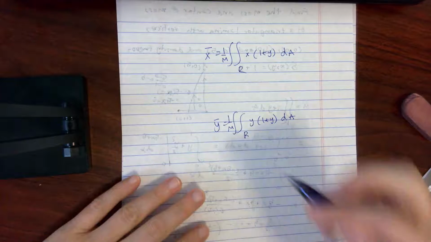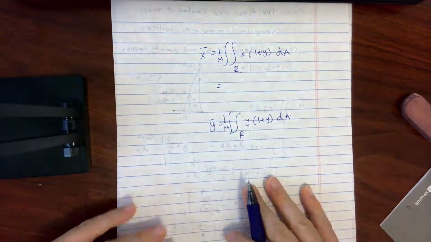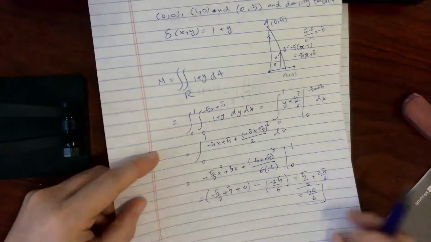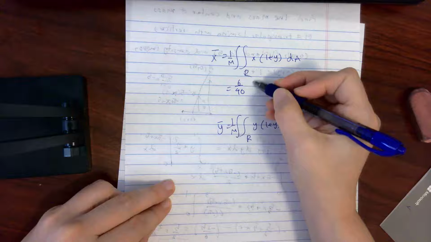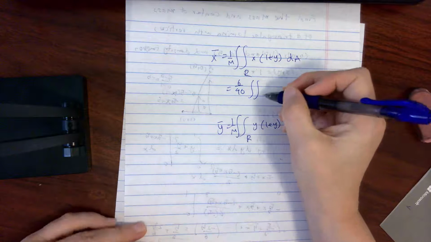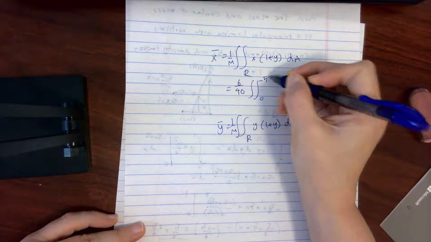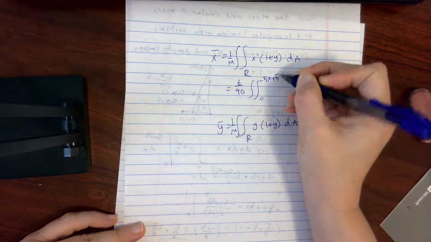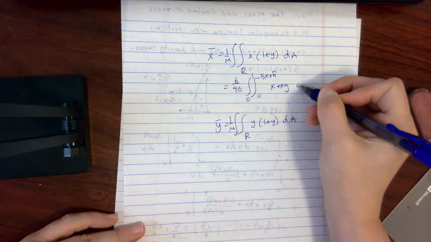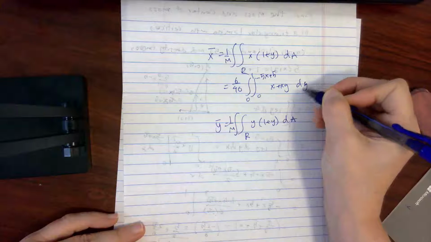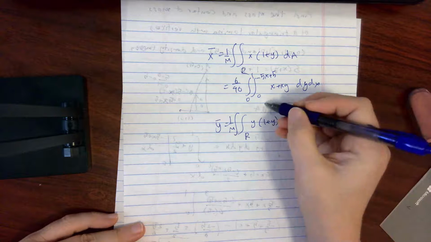With the same setup, m is given here by 40 divided by 6, so you get 6 divided by 40, and the double integral, I can still set it up the same way I set it up for the last problem, dy dx, and solve.